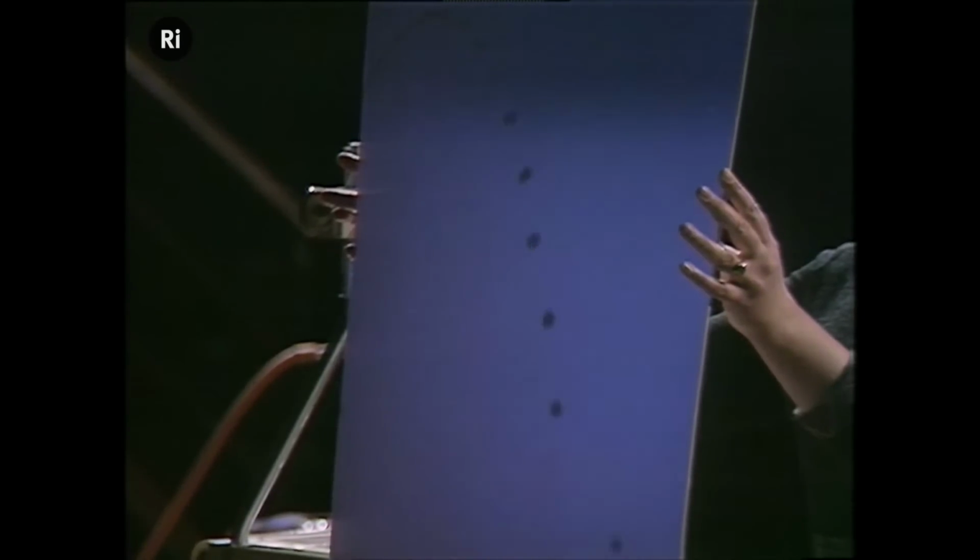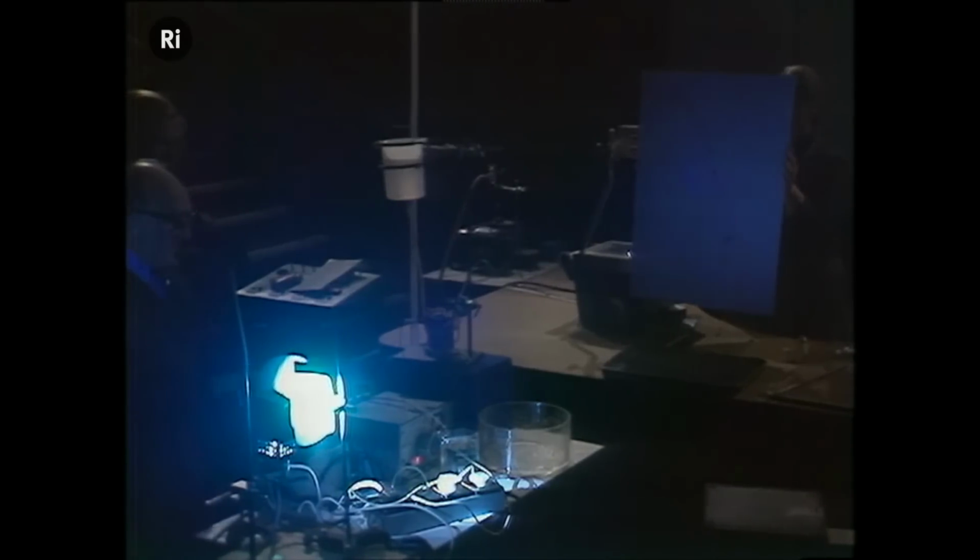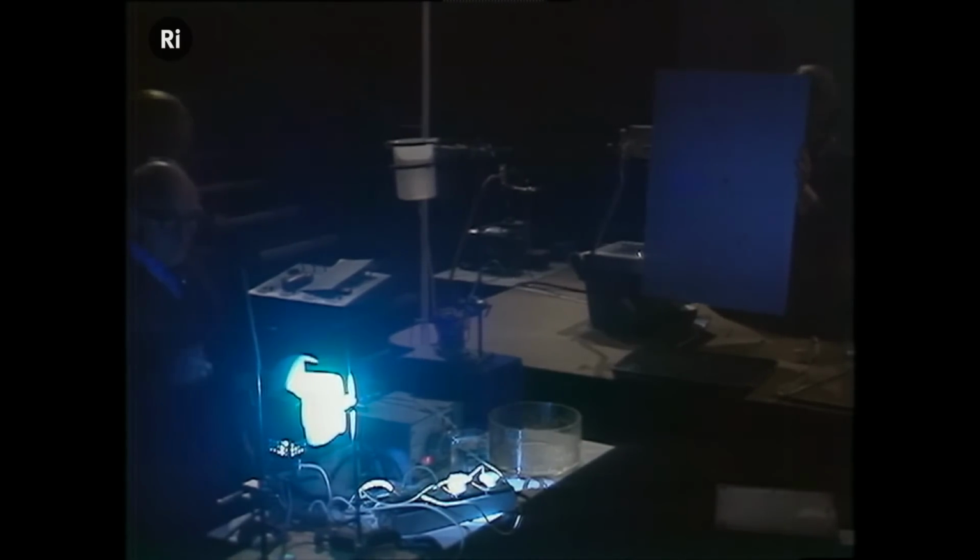Now, if you look at the screen, can you see that we've practically frozen these drops of water because we're flashing a light at the same rate that the drops are coming out? We've got a little electromagnet which is suggesting to this jet of water the drops should come out 100 a second. And we are flashing light at the equivalent speed, so it seems to freeze them.